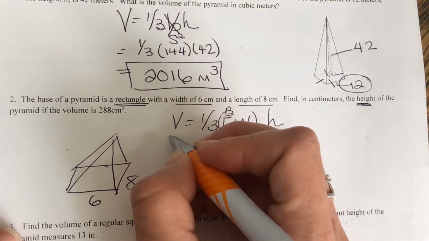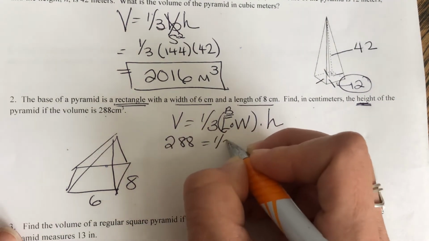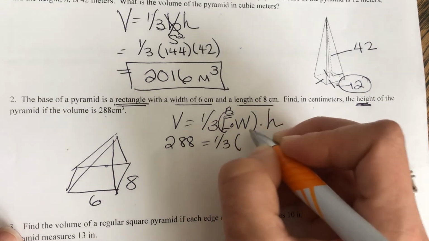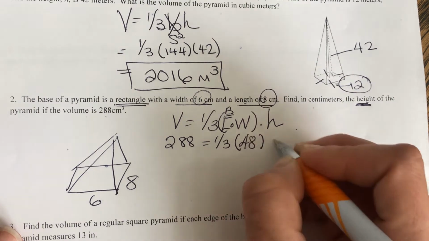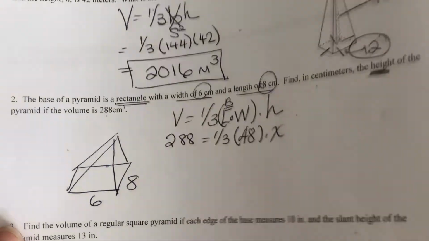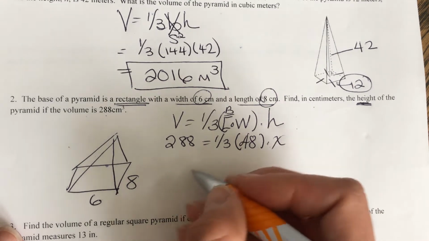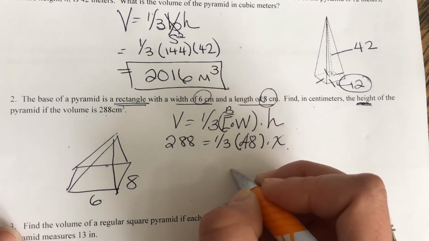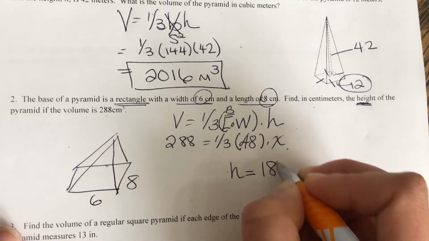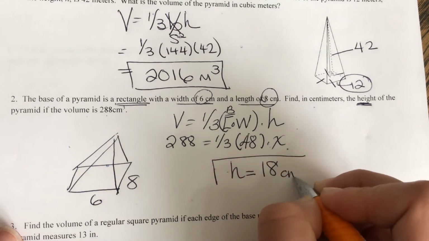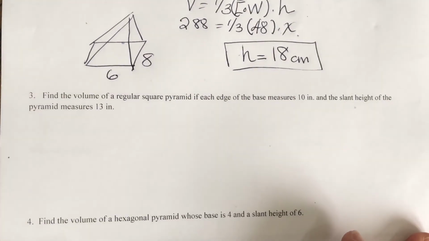So you have volume is 288 equals 1/3. Length times width is 6 times 8, so 48, times my unknown height. Put it all in the calculator: divide by 1/3 of 48, and we should get X, which is my height, to equal 18. We could say centimeters. Great. That's simple.